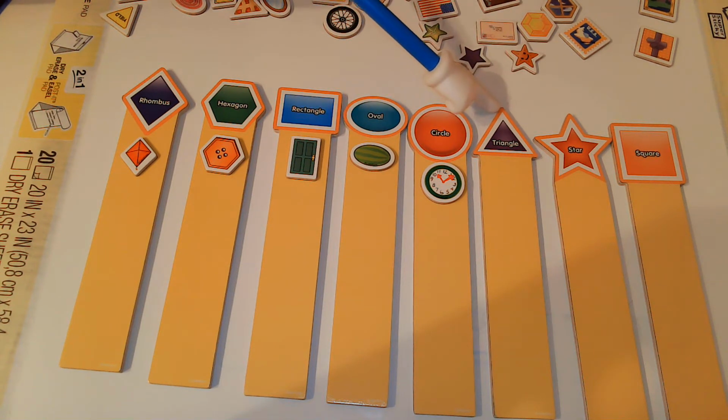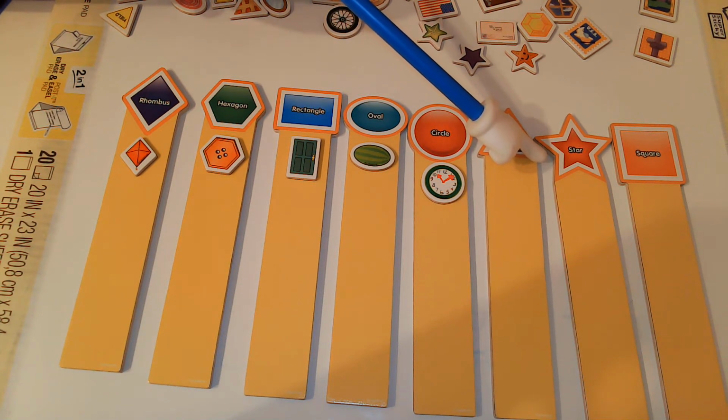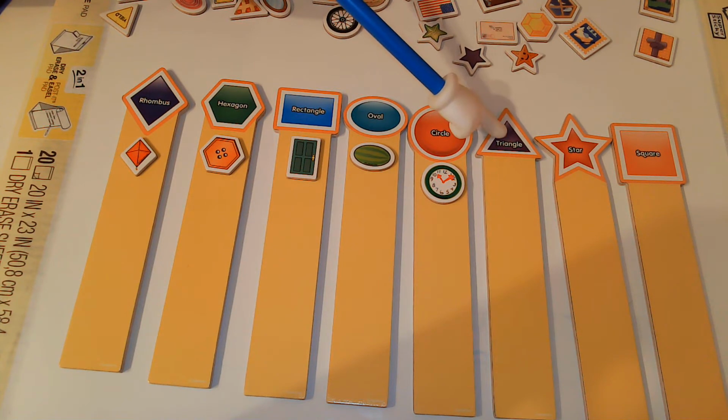Great job. And a triangle does have sides. So let's count those sides. 1, 2, 3. A triangle has 3 sides.